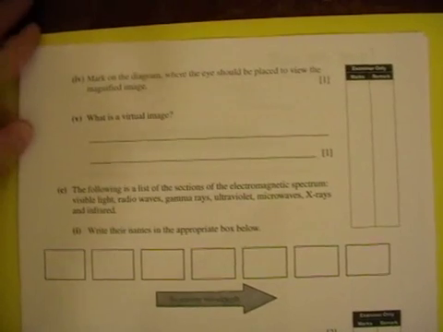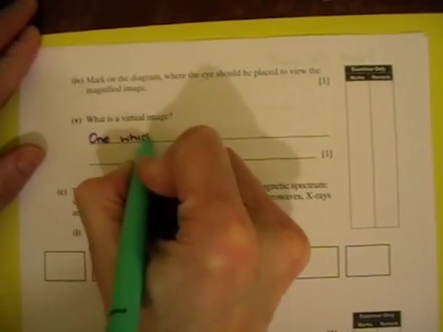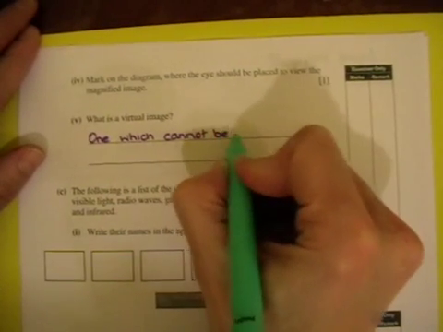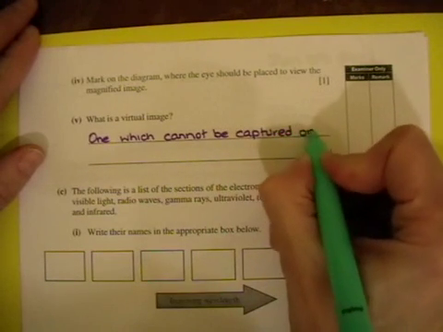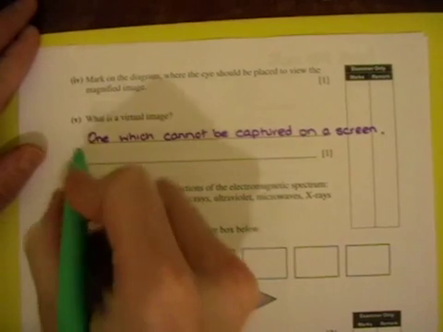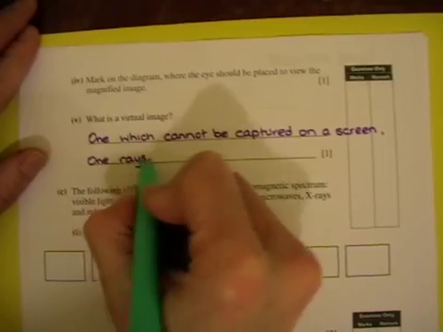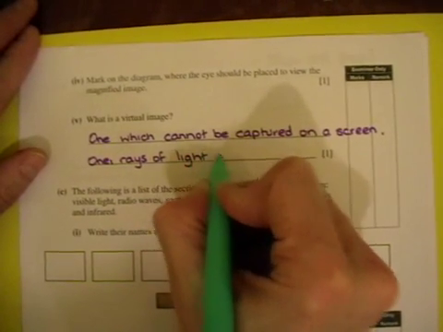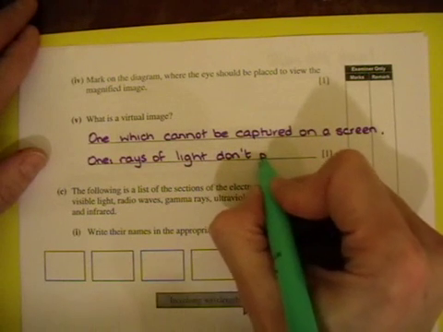What is a virtual image? It's one which cannot be captured on a screen. Now sometimes people will say it's one that rays of light do not pass through. Whereas a real image is one which rays of light do pass through.